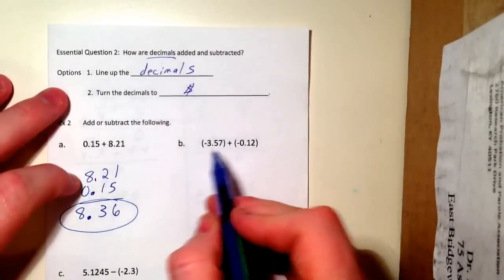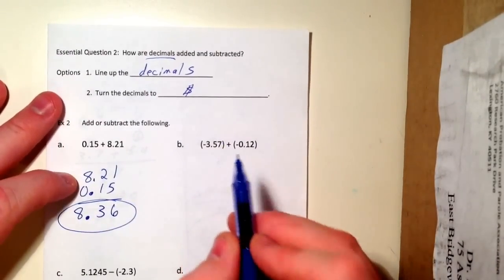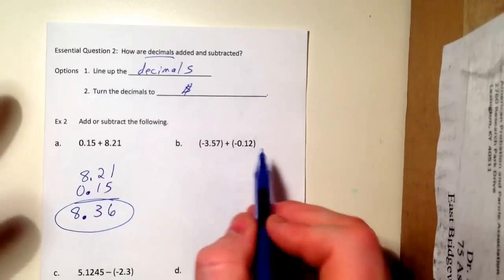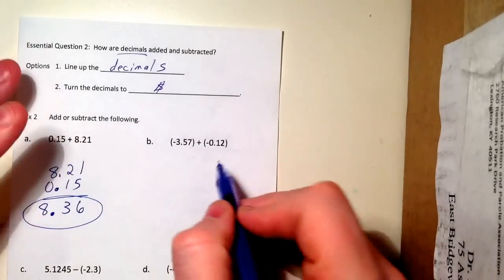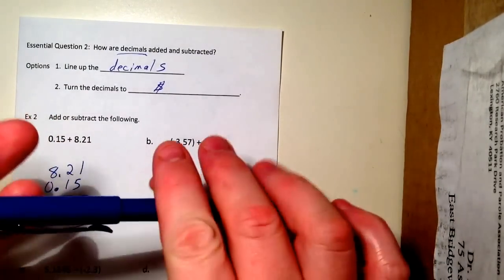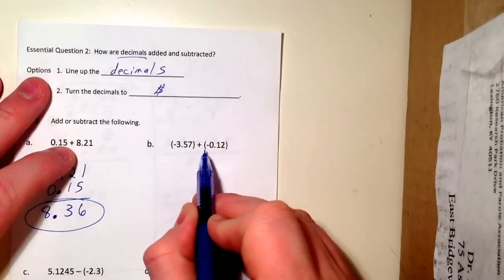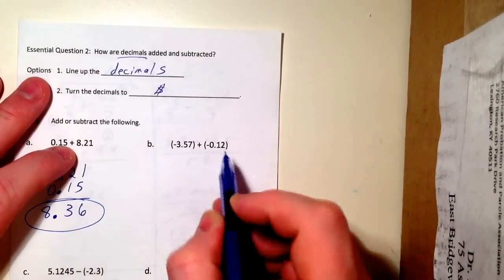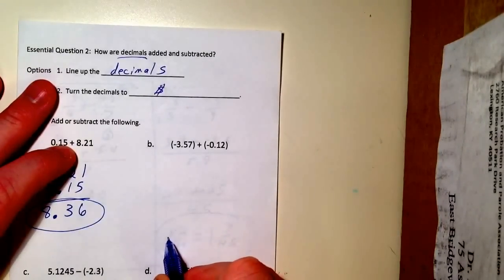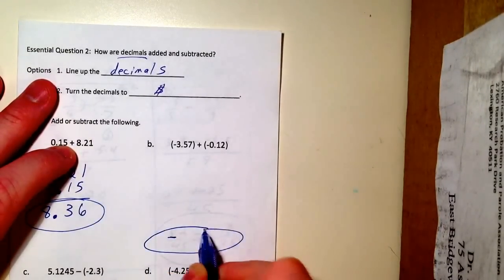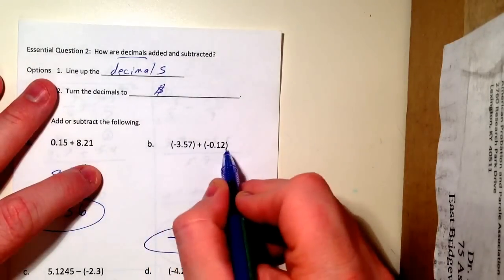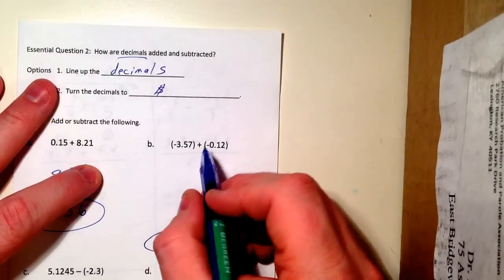Now, same idea here, right? The problem is, what do I do with the negatives? Because it's such a weird process. Well, again, go back to how you did negatives: tick marks, number line, rules, money, whatever it's going to be. If I owe someone 3 and I owe someone 12, what am I going to do? I'm going to keep owing them more. So I know my answer is going to be negative. Since I keep getting more negative, I'm just going to add them up.